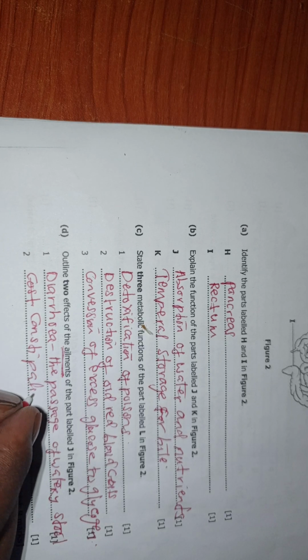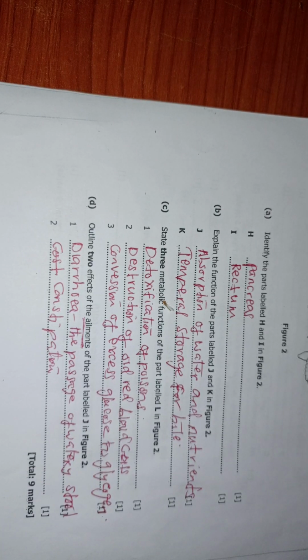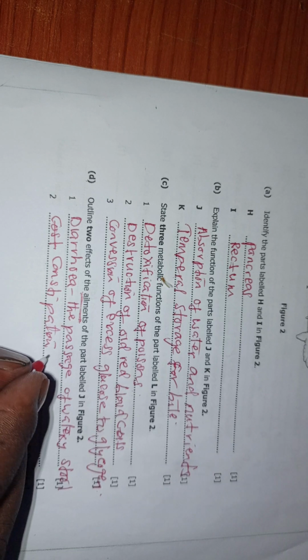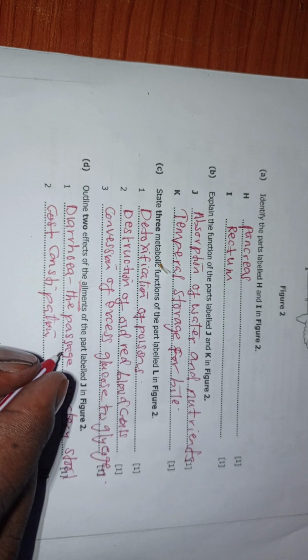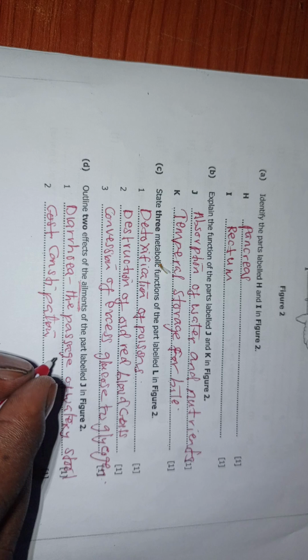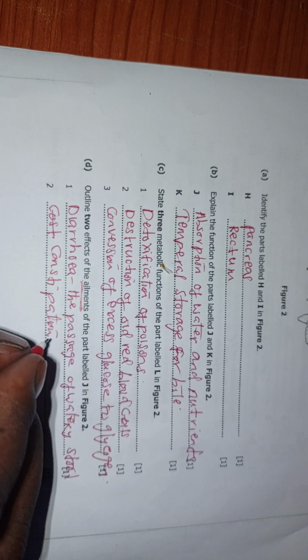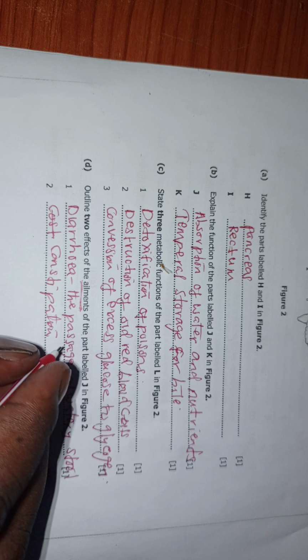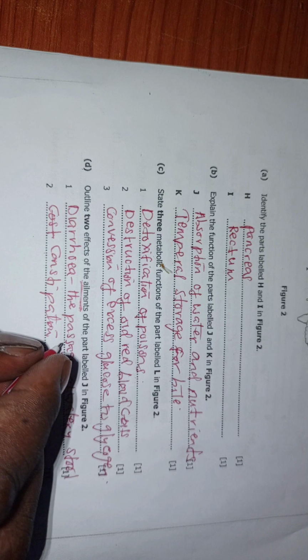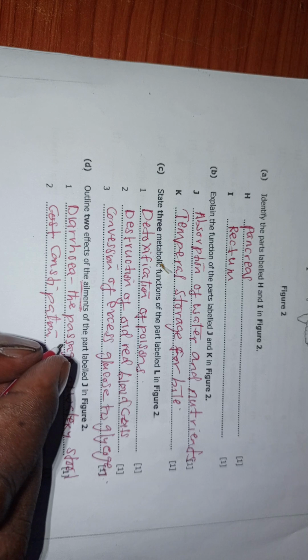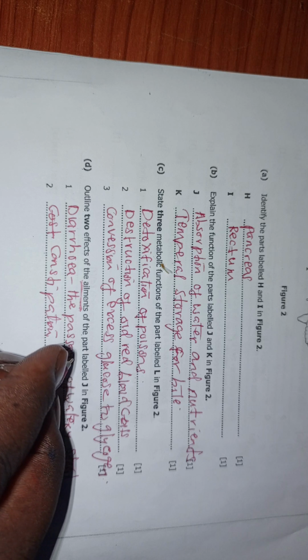Constipation. So talk about constipation. Constipation, this is the difficulty in defecation. Since here they said explain, so I need to explain. So hope and trust you're able to get what I'm saying here. So constipation is difficulty in defecation due to the hardness and dryness of feces resulting from insufficient roughage and water in the diet.